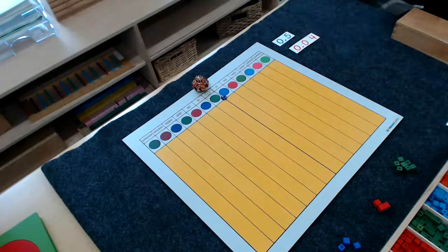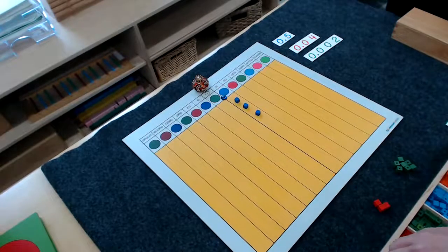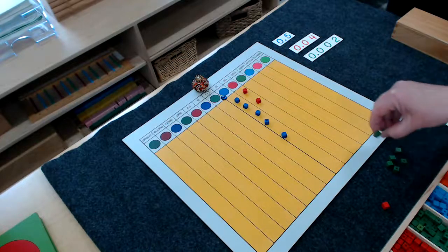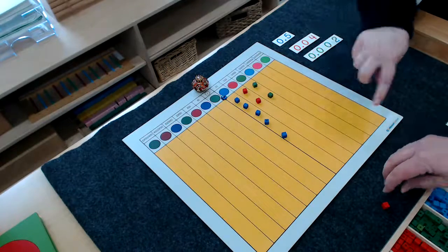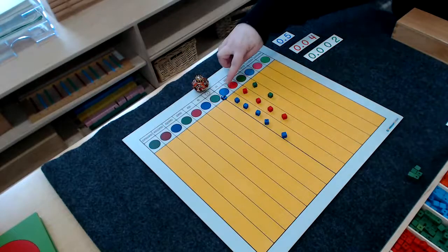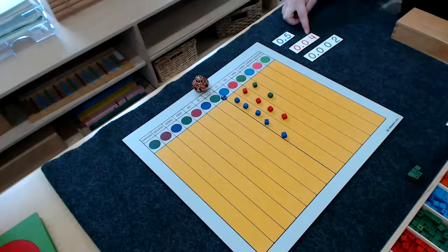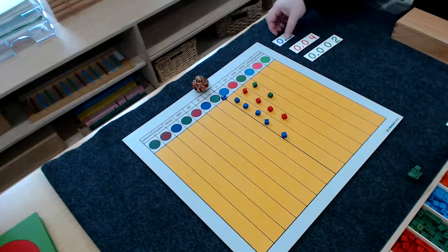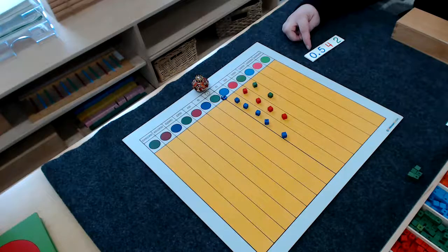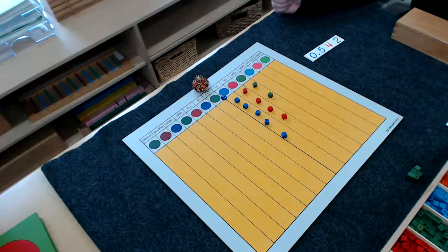We'll do 5 tenths, 4 hundredths, and 2 thousandths. Okay, so we have 5 tenths, 4 hundredths, and 2 thousandths, and we line up our units, and we have 0 and 542 thousandths.